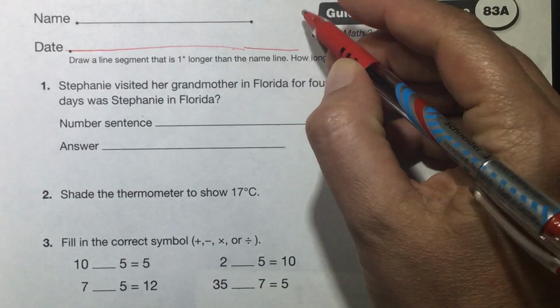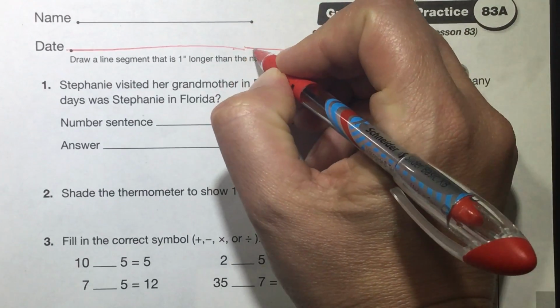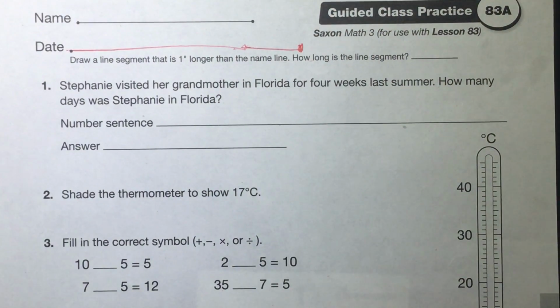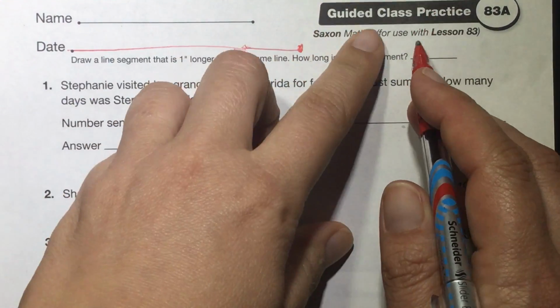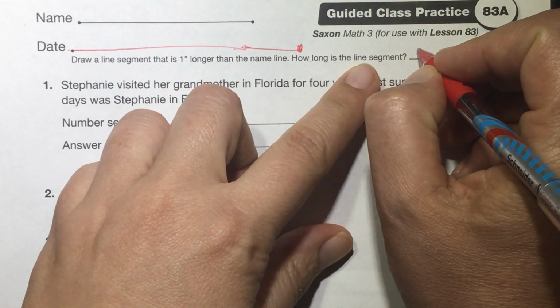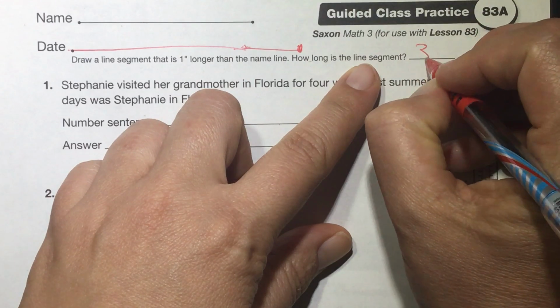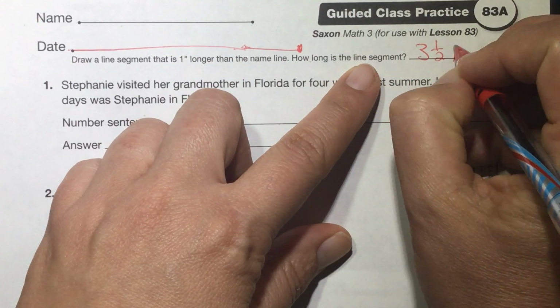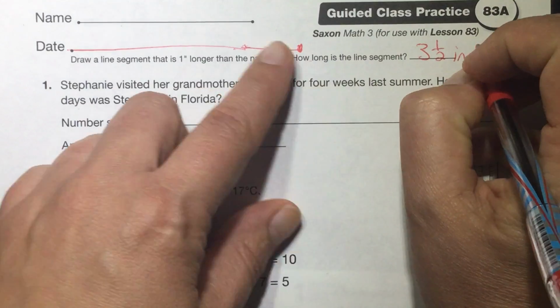Okay. Sorry, that's kind of messy. It says to draw and to go ahead and tell me how long the line segment is. So it's 3.5 inches.